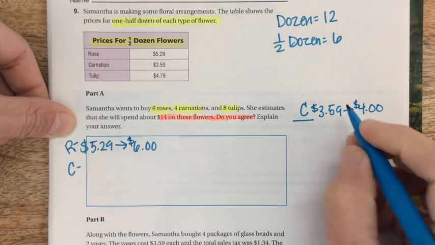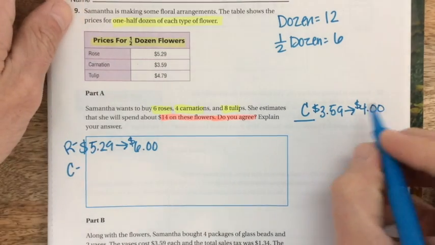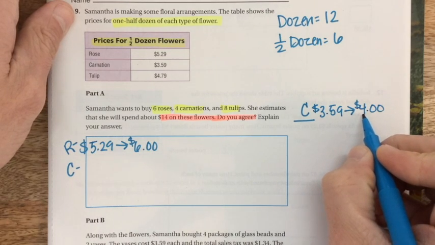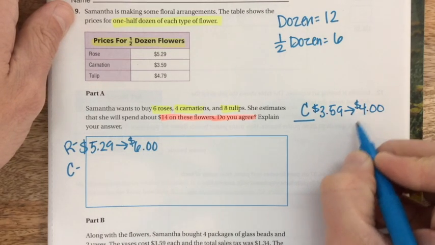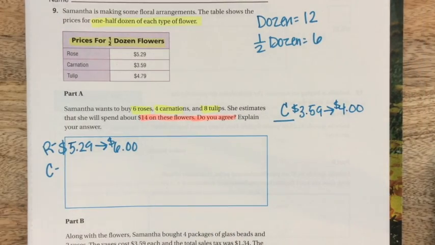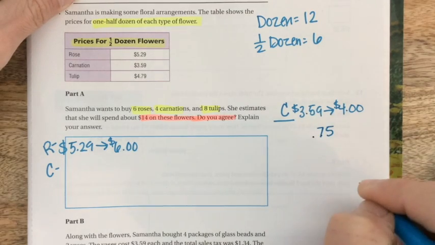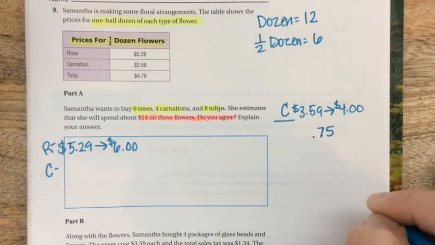All right, so I need to break $4 into 6 different groups. So I know that each group is going to be less than $1, because if I'm breaking it into 6 groups and I only have $4, each group would not be able to get a full dollar. So I'm going to think about how I could start to break it up. Well, let's see, if I had 75 cents in each group, I'm going to start working backwards from $1.